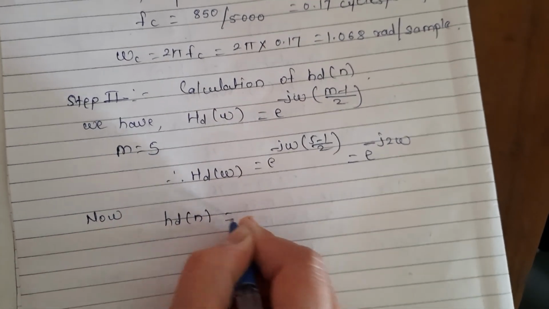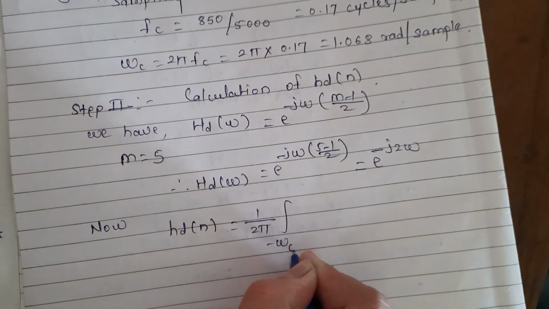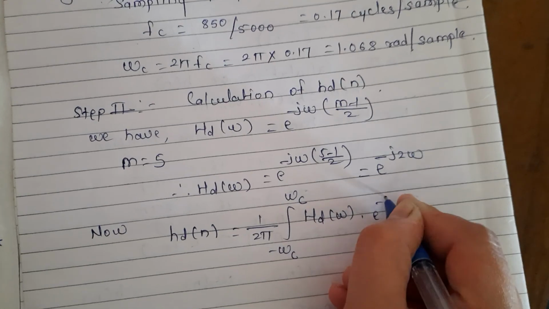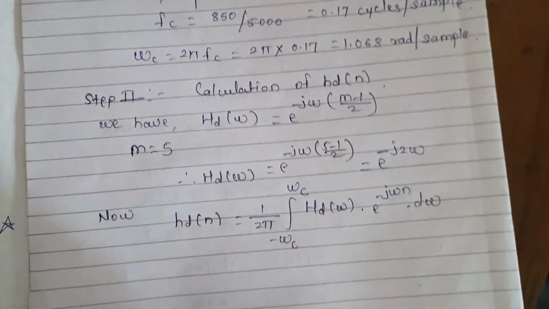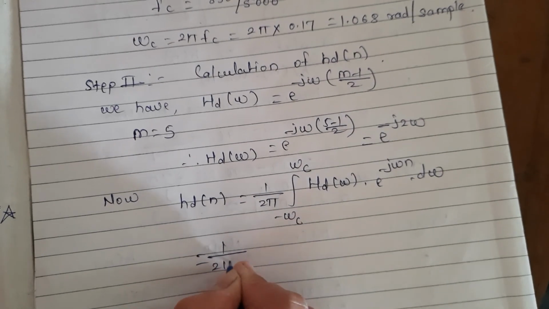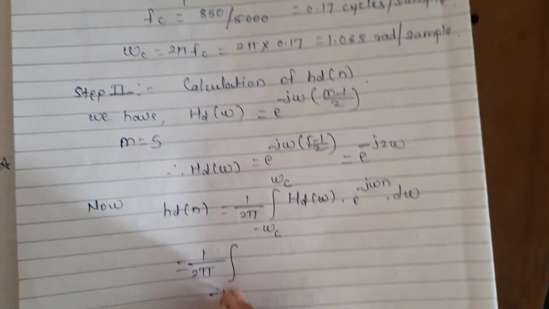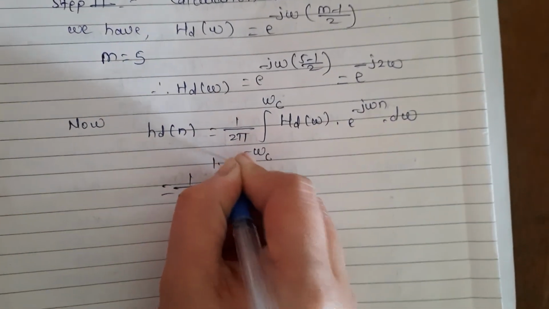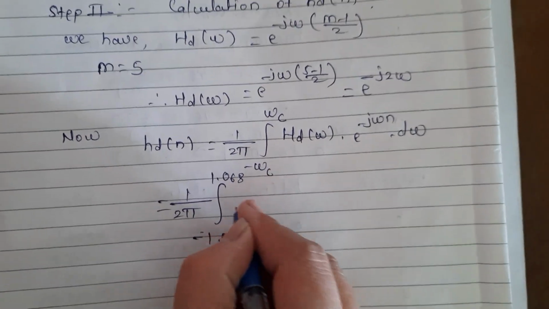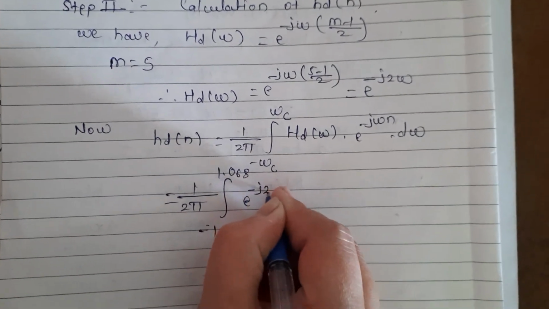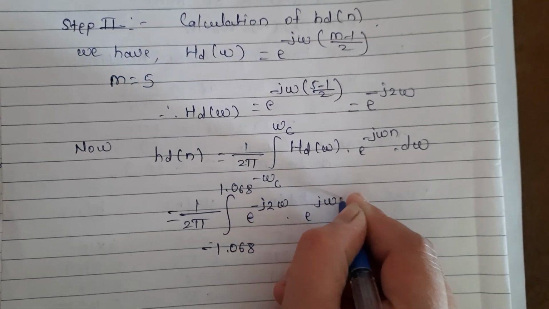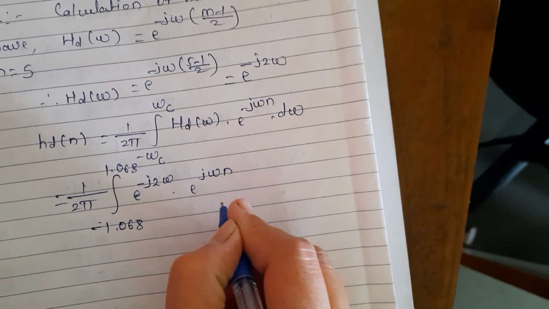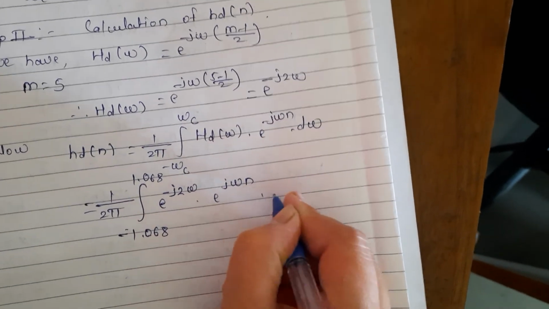Now HD of n is equal to 1 by 2 pi integral of HD of omega e raised to j omega n d omega. So we replace here the above values: 1 by 2 pi, integration from minus omega c, minus 1.068 to 1.068, HD of omega, it is e raised to minus j 2 omega, e raised to j omega n d omega.